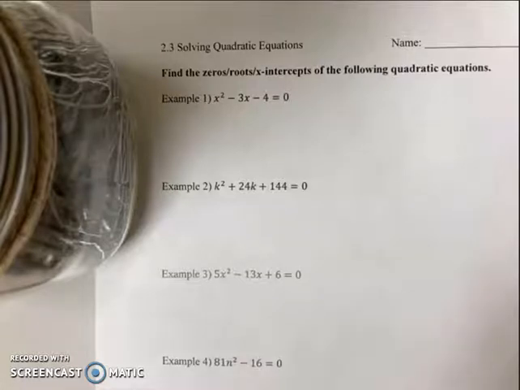Today's video is solving quadratic equations. Really, it's only one additional step that we have to do to solve a quadratic equation. The goal will be to review factoring. I'm going to go over some things that I noticed you were having difficulty on in your homework assignments.